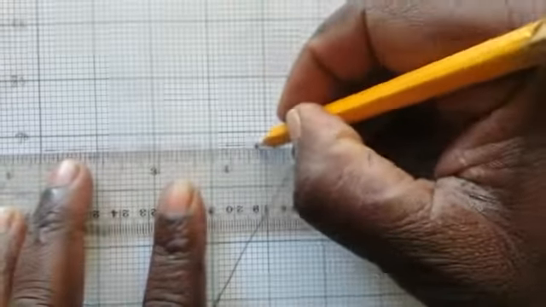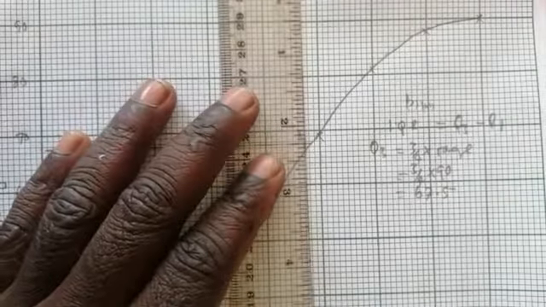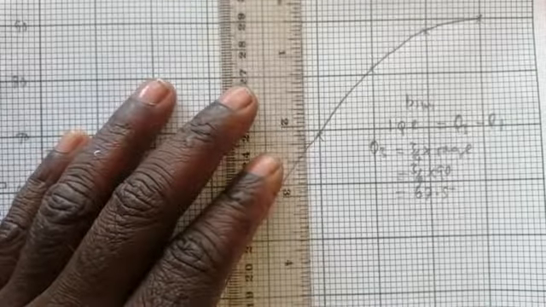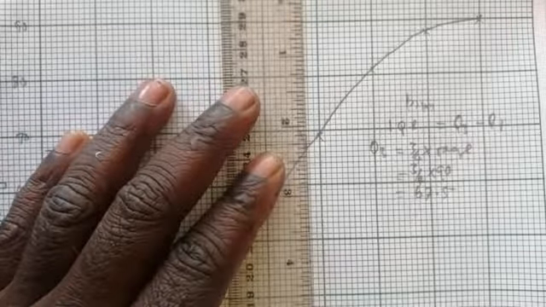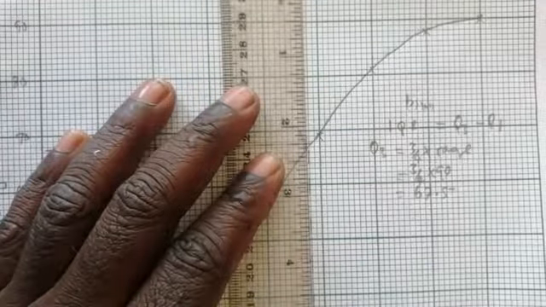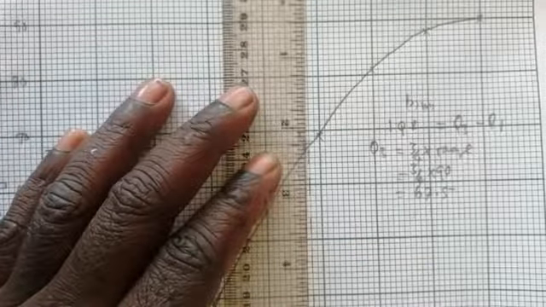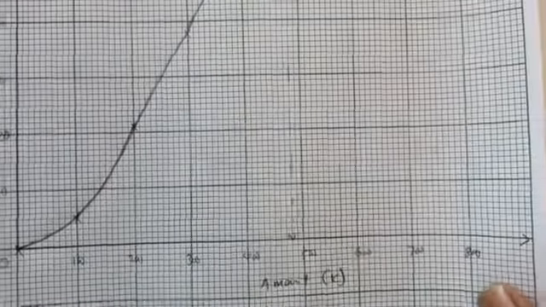Where this meets the curve, you come down to the x-axis. You also draw your line like this, then from there you put an arrow, then you read from here.